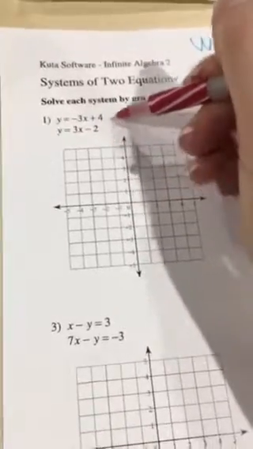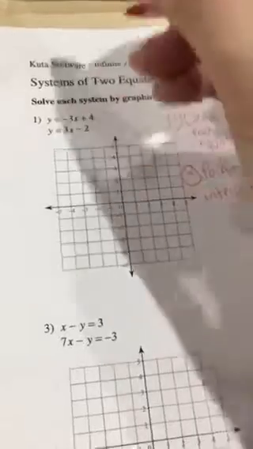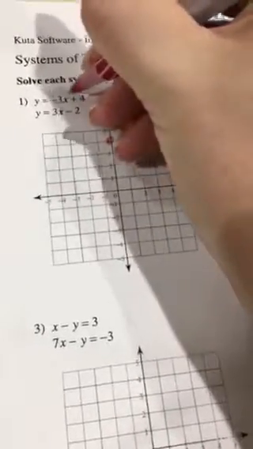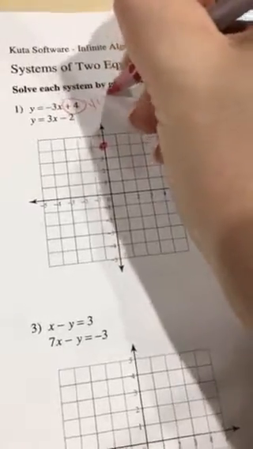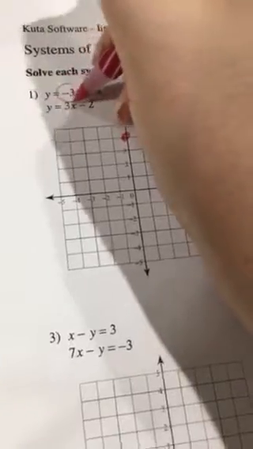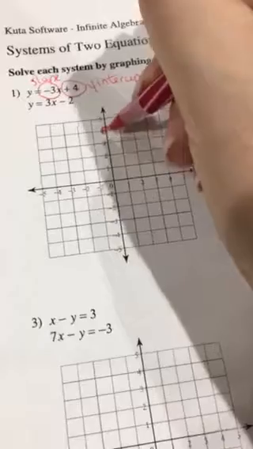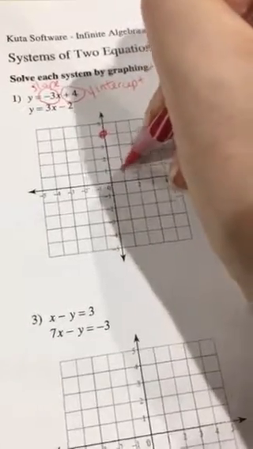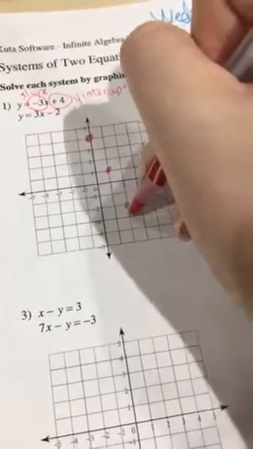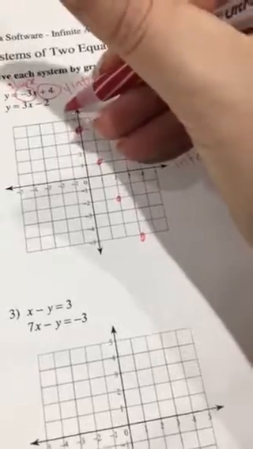So I have to check, are both of these in slope-intercept form? Yes. So for this first one, I'm going to start at 4. Positive 4 is my y-intercept. Negative 3 is my slope. So I'm going to go down 1, 2, 3 over 1, again, and again. And this is my first line.